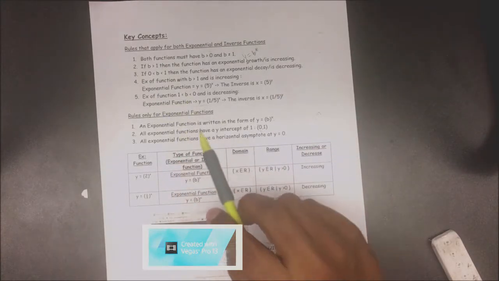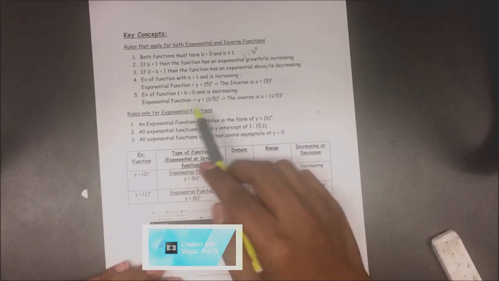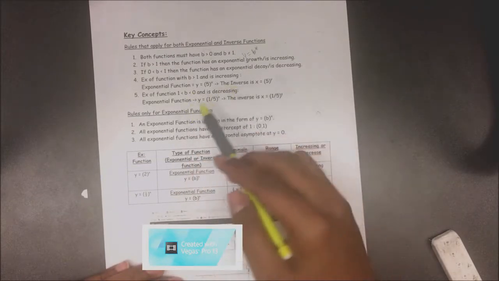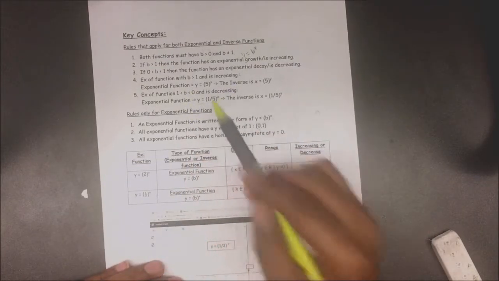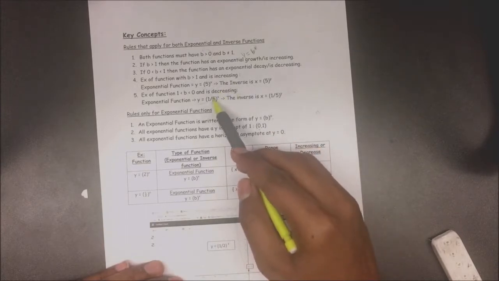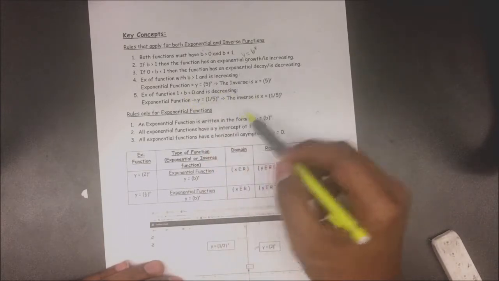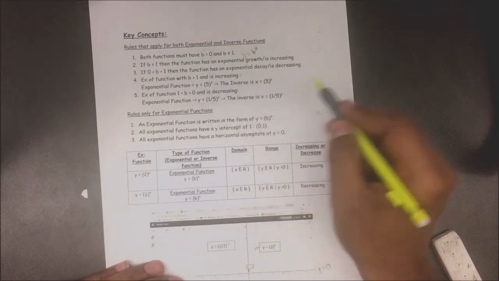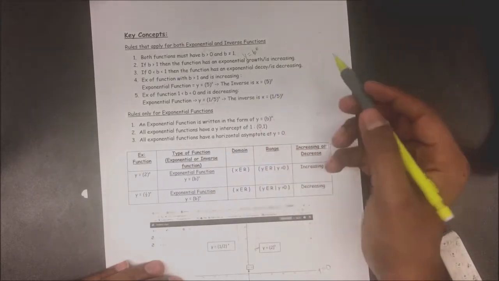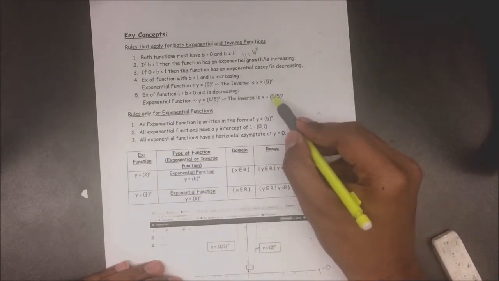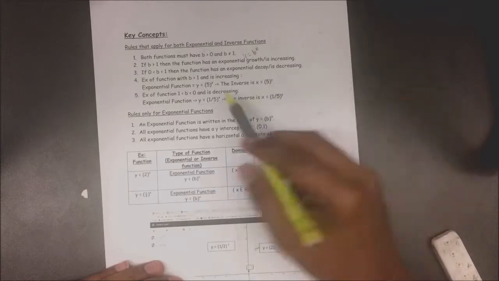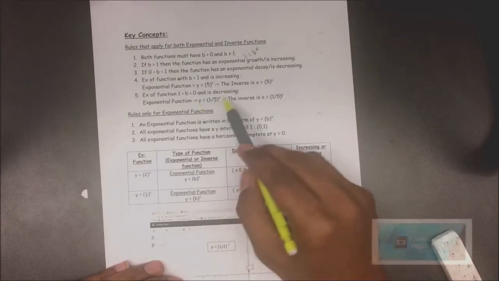And an example of a function that has a b less than 1 but greater than 0 is y is equal to 1 over 5 to the power of x. Since this is a decimal that's less than 1 but greater than 0, the function is decreasing, and the inverse would also decrease as well, because b doesn't change. It's still 1 over 5. The only difference is the y and x.